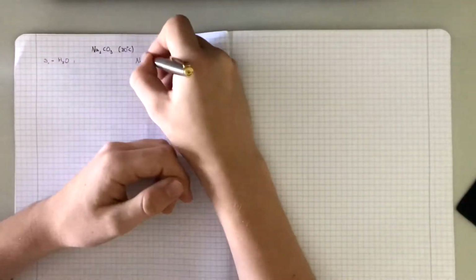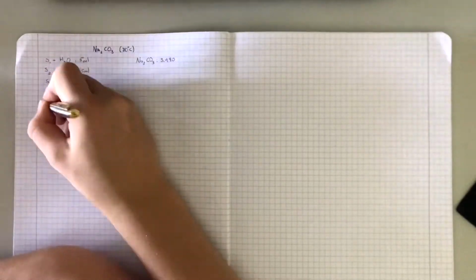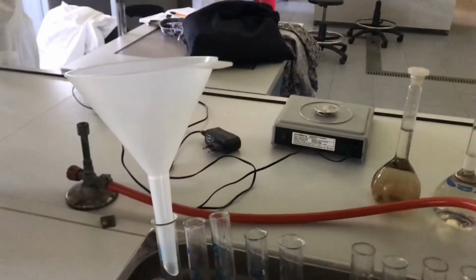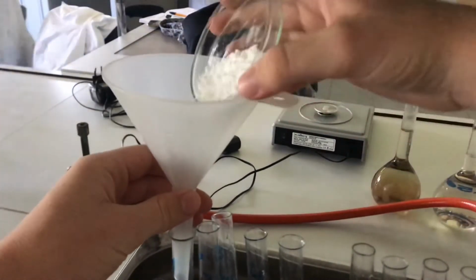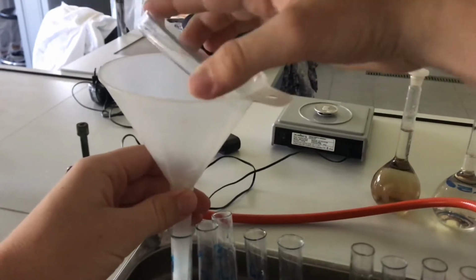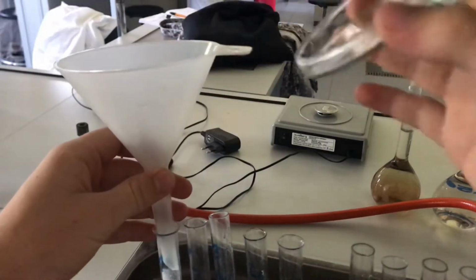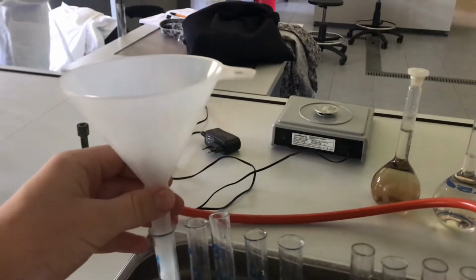But never forgetting to take notes. Then I put the utensils in the heater and heated it up to 80 degrees.